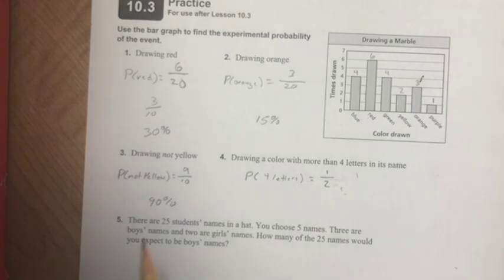So for number 3, you should have got that the probability of not drawing yellow was 9 out of 10. And then for number 4, this one was actually kind of a fun one because you had to think a little bit outside the box. The probability of drawing a color with more than 4 letters is about 1/2. So how do we go about doing that?